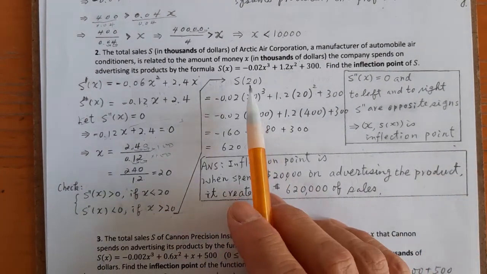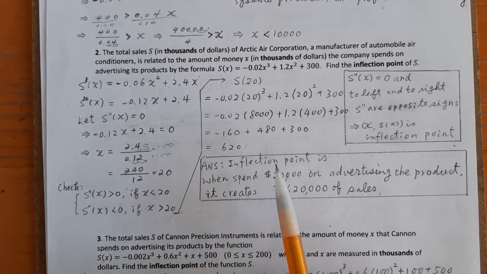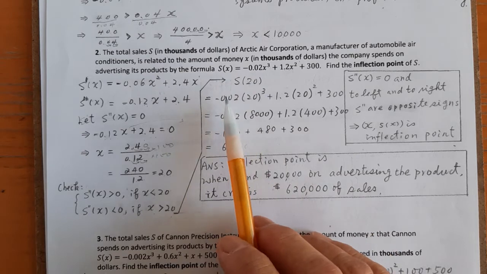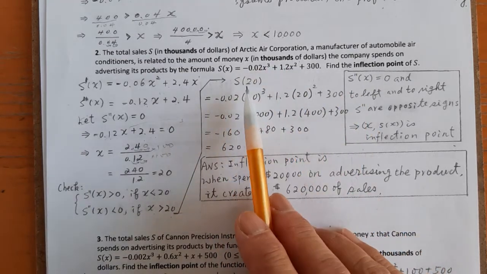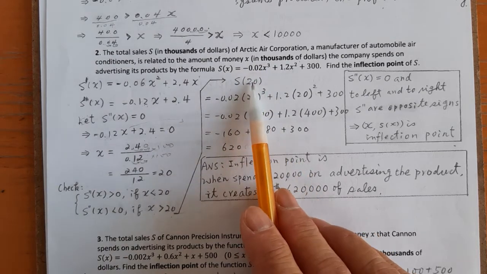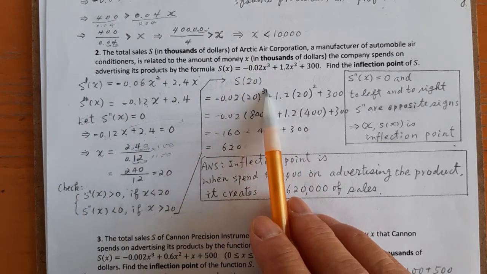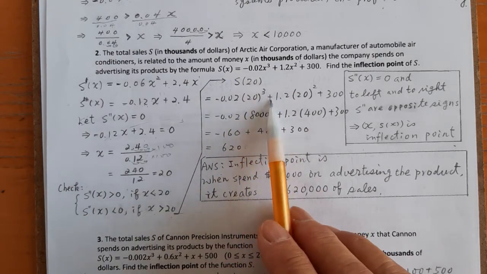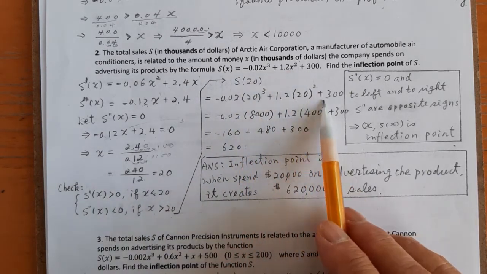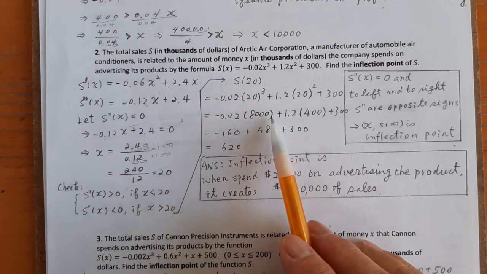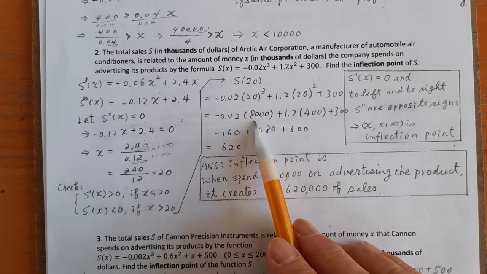And then you have to figure out the y coordinate of that point too, because you will give the point. So it's S of x, use 20. 20 means 20,000, because x is in thousands. Plug 20 into the original function: negative 0.02 times 20 cubed plus 1.2 times 20 squared plus 300. 2 cubed is 8, so that's negative 0.02 times 8000, which is negative 160.